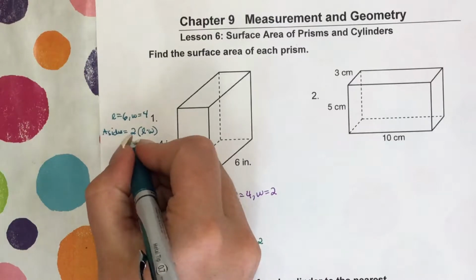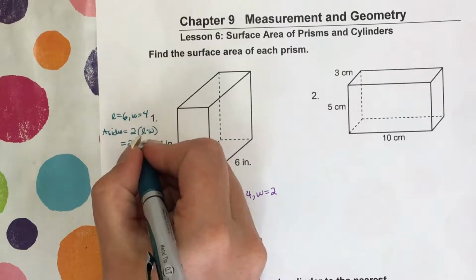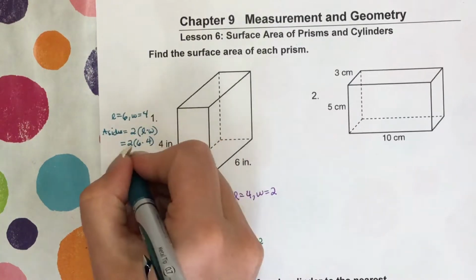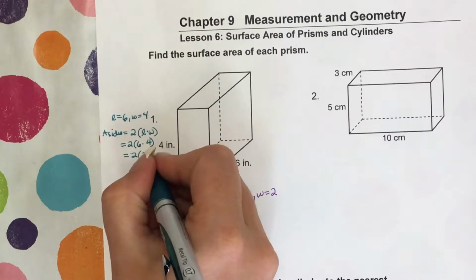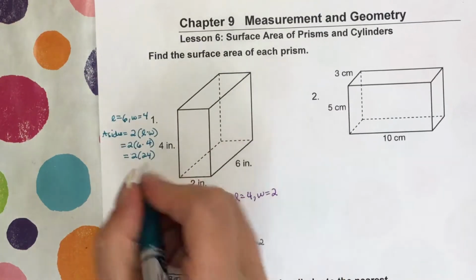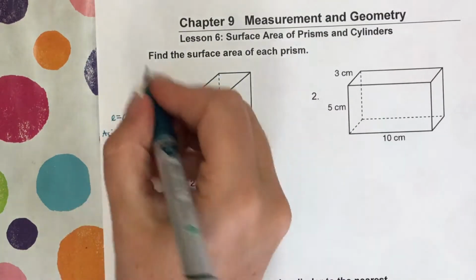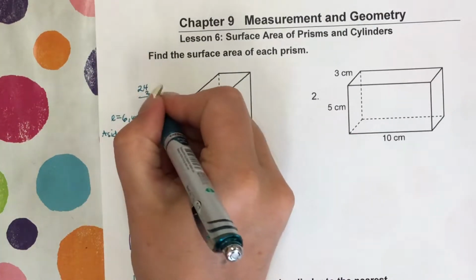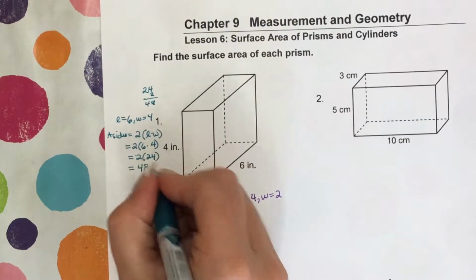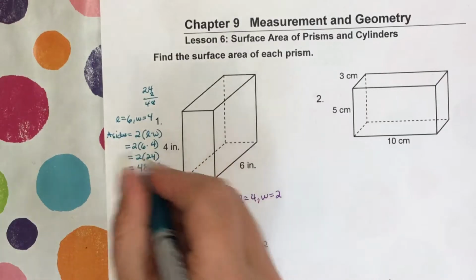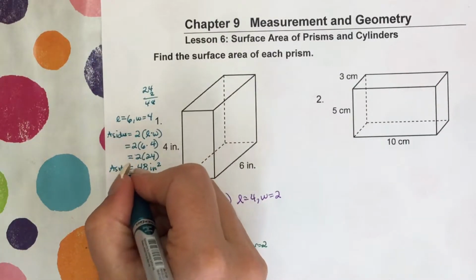So that means we're going to substitute those things in. 6 in for L, 4 in for W. We get 2 times 6 times 4, which is 24. And then 24 times 2, let me see, 2 times 4 is 8, 2 times 2 is 4. So it's 48 inches squared. That's the area of the sides.